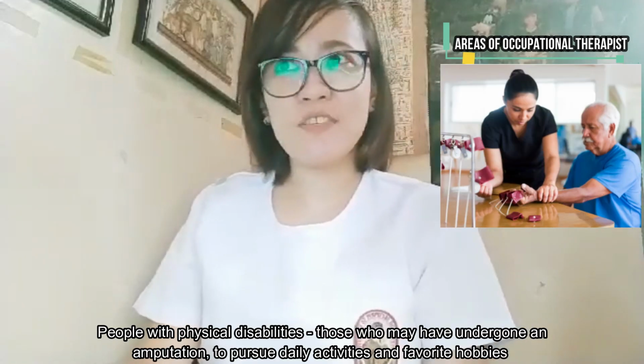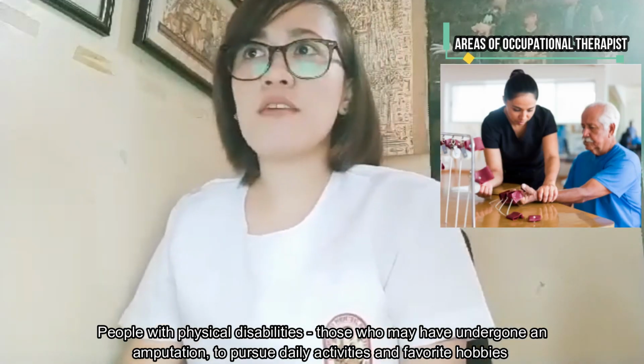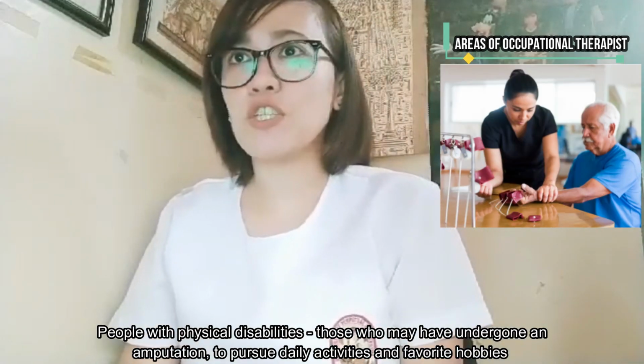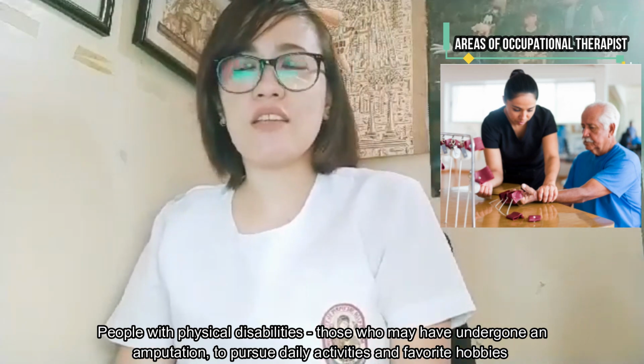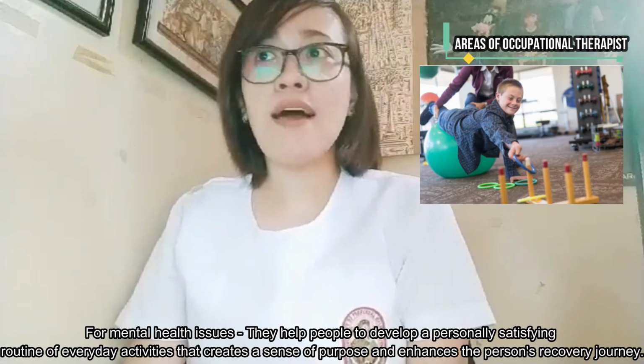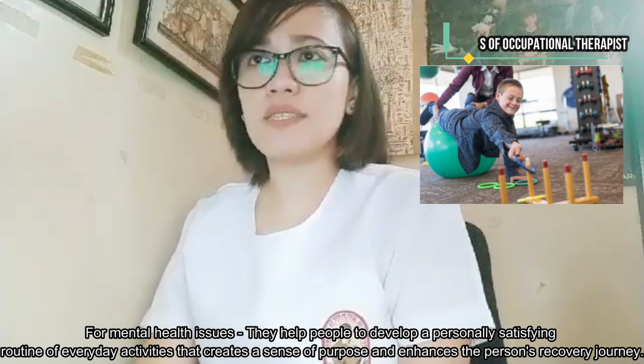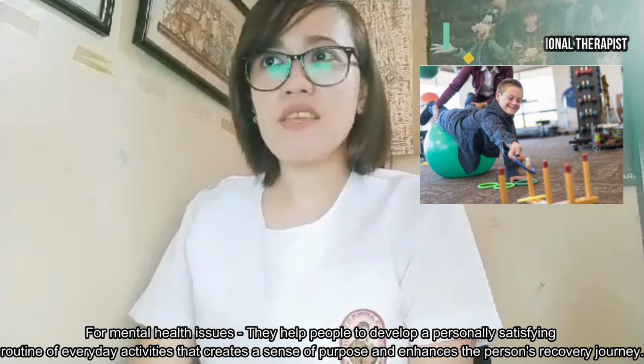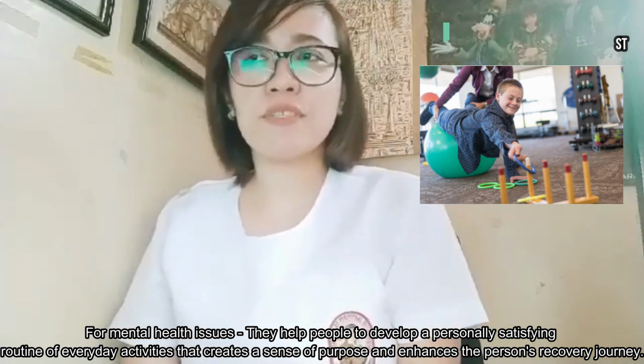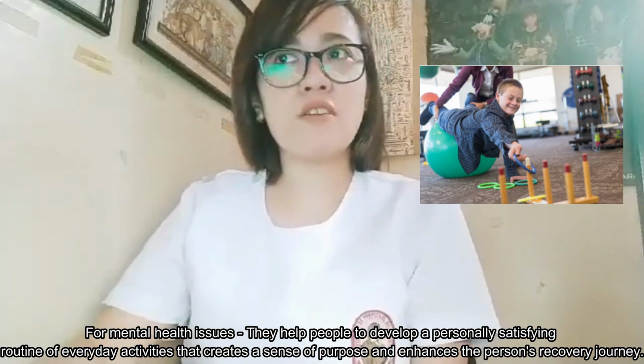People with physical disabilities, those who may have undergone an amputation, to pursue daily activities and favorite hobbies, and learning disabilities: help them continue with life skills, work, and leisure activities as independently as possible. And people who have mental health issues: help people to develop a personally satisfying routine of everyday activities that creates a sense of purpose and enhances a person's recovery journey.